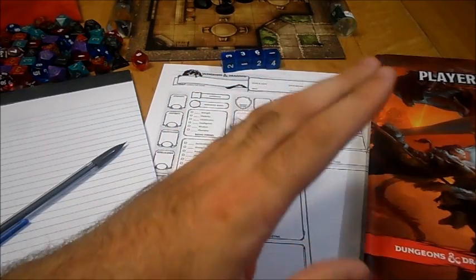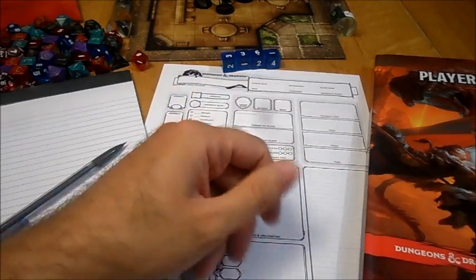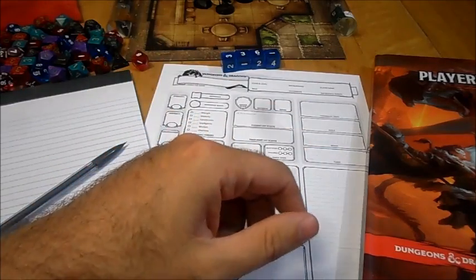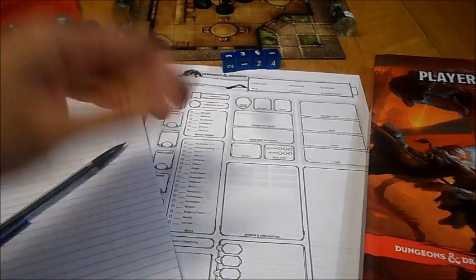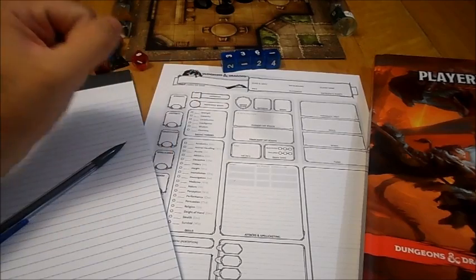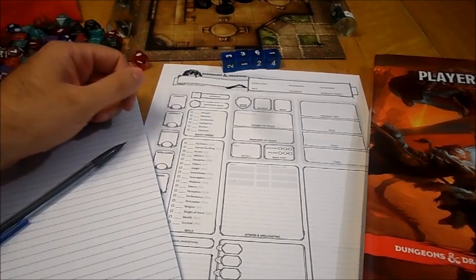In case I didn't, or in case you didn't see that one, strength is just your physical ability to swing a weapon, to hit things as hard as you can. So it applies to melee attacks, damage, and things like athletics checks. Dexterity is your agility and hand-eye coordination. So how good are you at dodging out of the way of attacks? How accurate are you with, like a bow, for example?